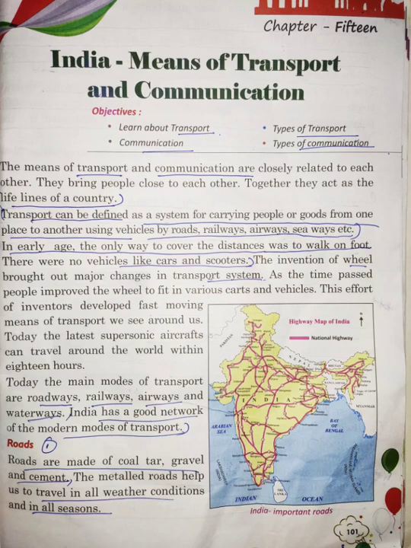After the development and invention of science and technology, the wheel was invented and there were major changes in the transport systems. As time passed, people improved the wheel to fit in various cars and vehicles. This effort of inventors developed the fast-moving means of transport we see around us nowadays.